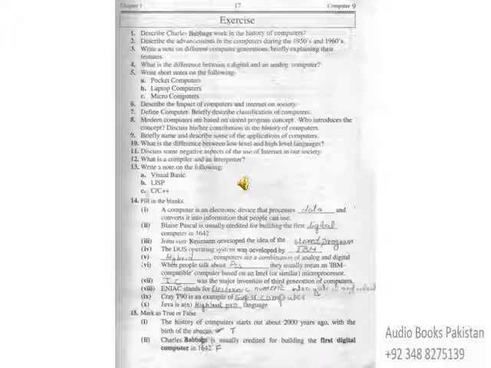Exercise. 1. Describe Charles Babbage's work in the history of computers. 2. Describe the advancements in the computers during the 1950s and 1960s. 3. Write a note on different computer generations, briefly explaining their features. 4. What is the difference between a digital and an analog computer? 5. Write short notes on the following. A. Pocket computers. B. Laptop computers.